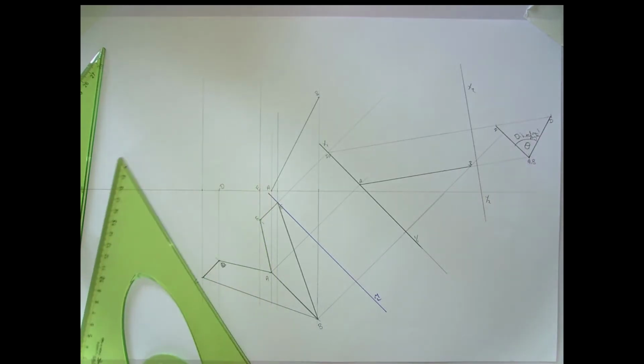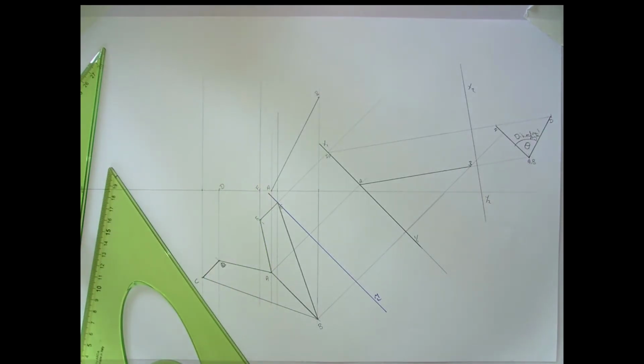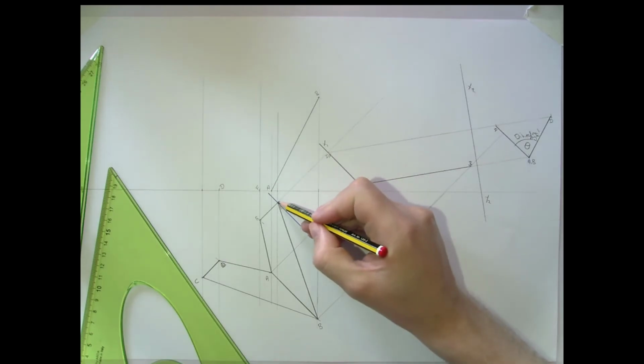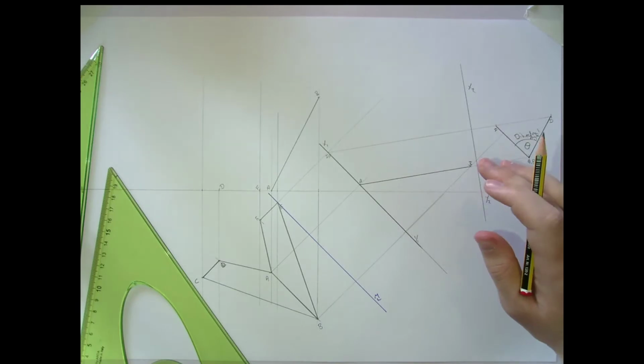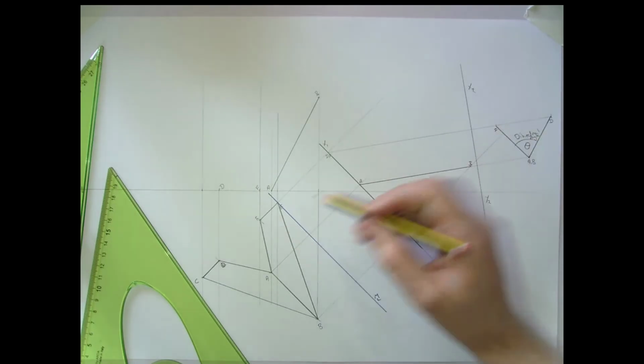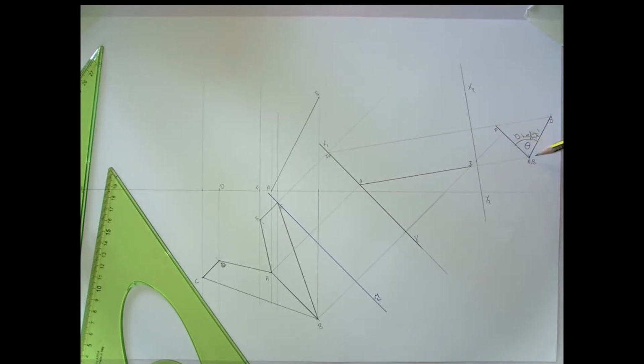Now I can use this to help me. That's part C of the question done. Now we'll jump back to doing part B. We know that point E is on the plane ABEF.